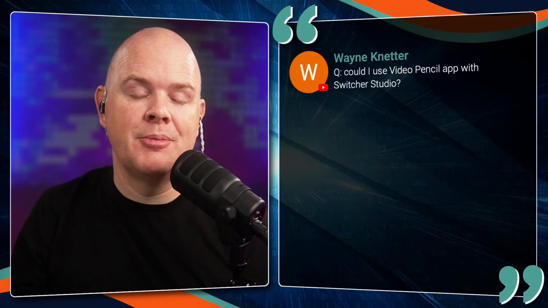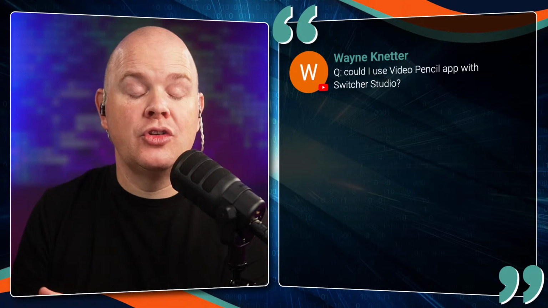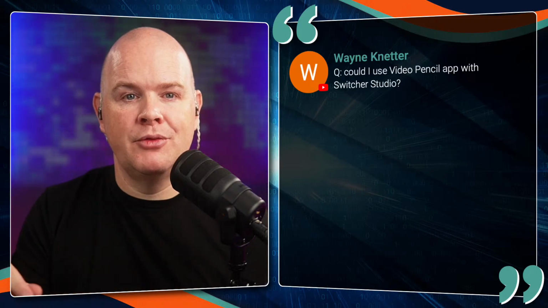I've not used Switcher Studio, but it's online. Is it browser based? Let me just check. It is browser based, isn't it? Yeah, so basically what you could do is use Video Pencil, because you can use the app that you can also download for Video Pencil, whereby it passes your camera into Video Pencil first, and then it takes the combined feed of your camera plus the annotation. So you could use it in any application, whether it's browser based or not, and have it come over the top of your camera.